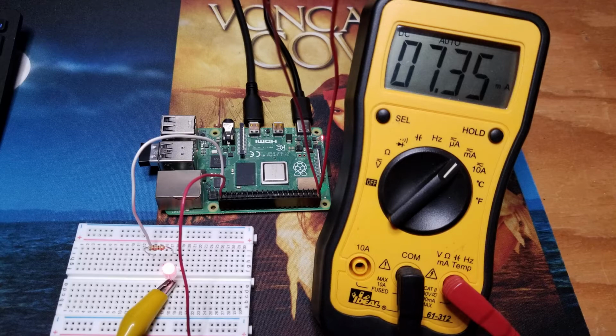The other thing that could also affect the final result is that the 3.3 volts we used for the GPIO pin supply voltage can vary as well. It may not be exactly 3.3 volts. It could be a little high or it could be a little low. So that can also affect the overall current through the diode.